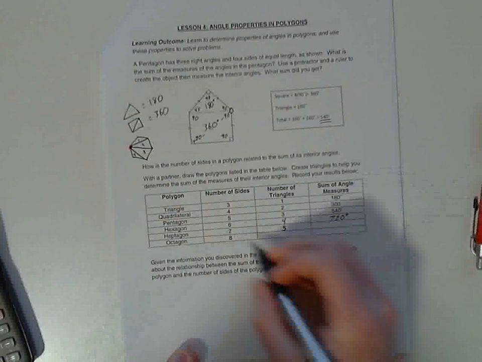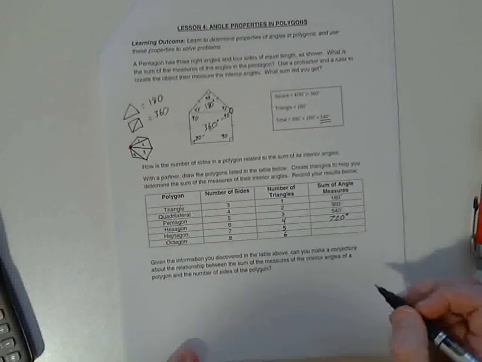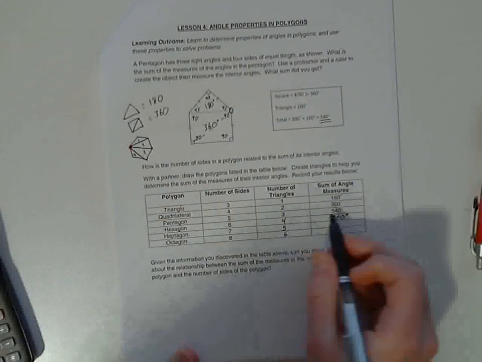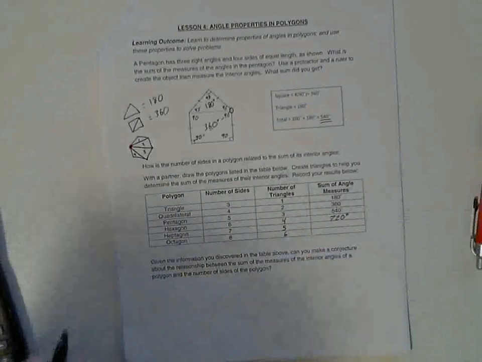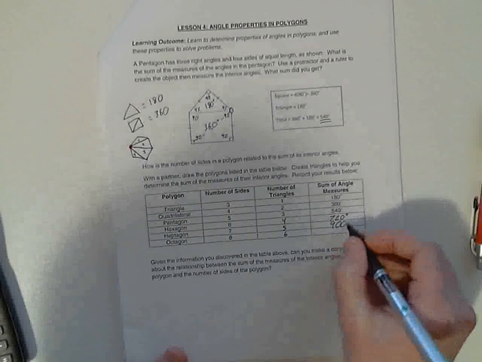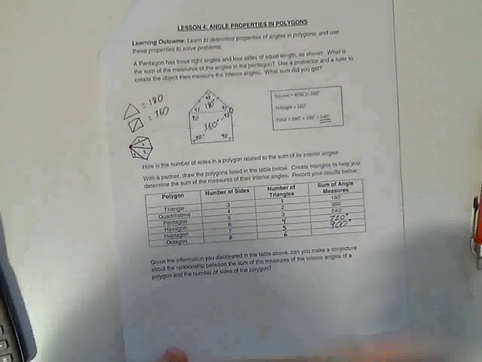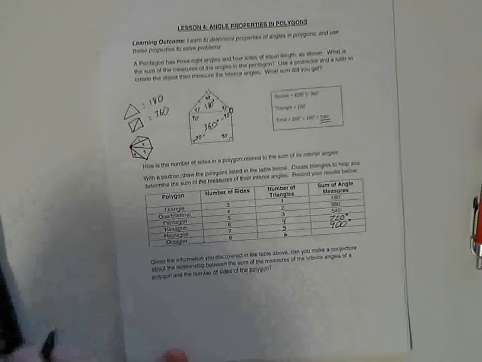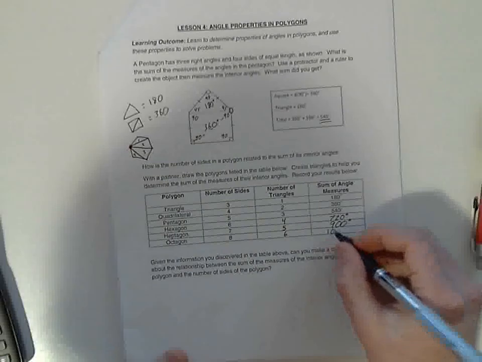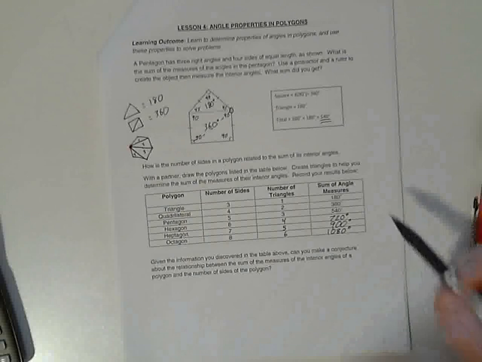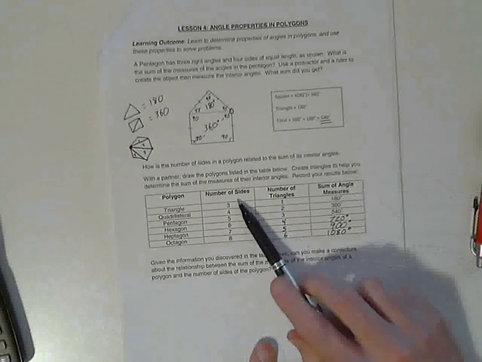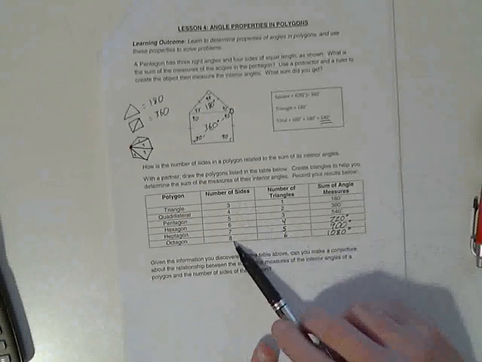Now, once we've had this much information, we can probably just see the patterns. So how many triangles will be in a 7-sided figure? There should be 5. In an 8-sided figure, there should be 6. What is 5 180s? 900 degrees. And what is 6 180s? 1080.